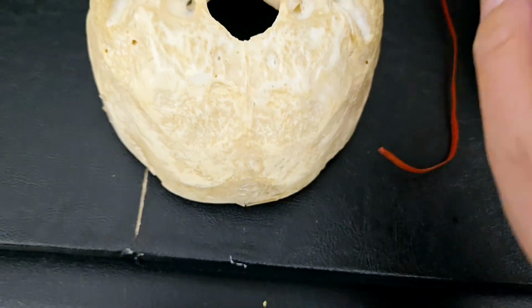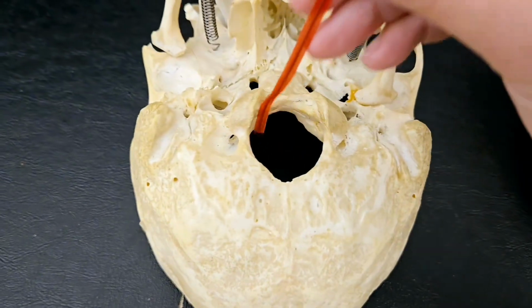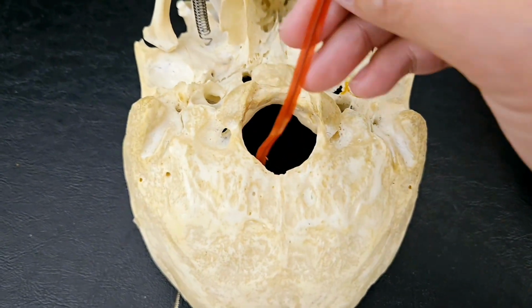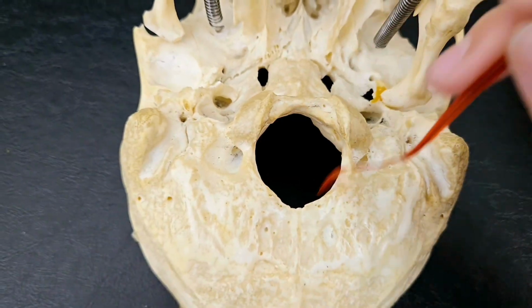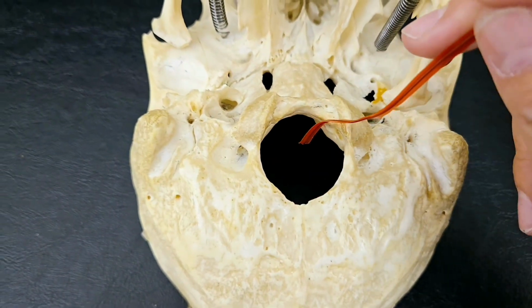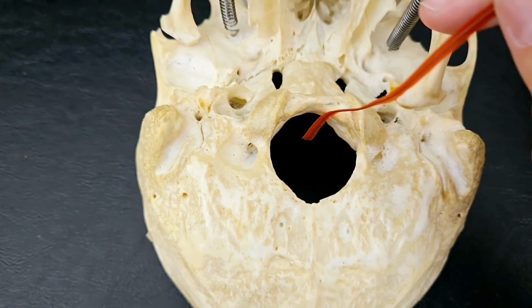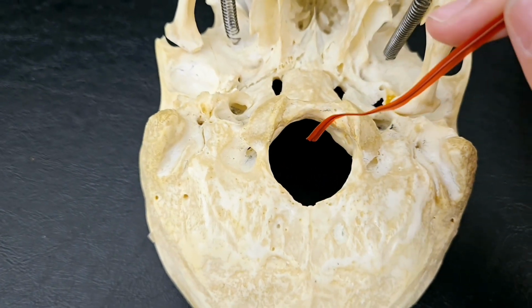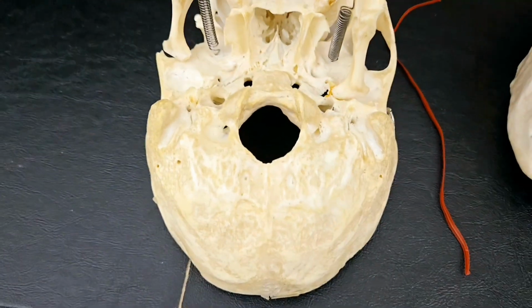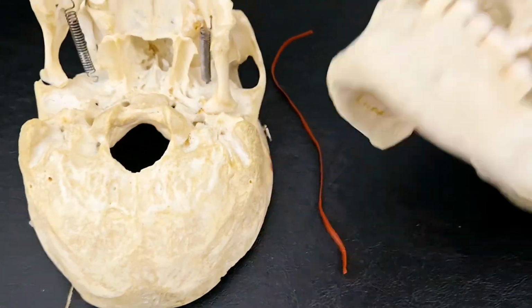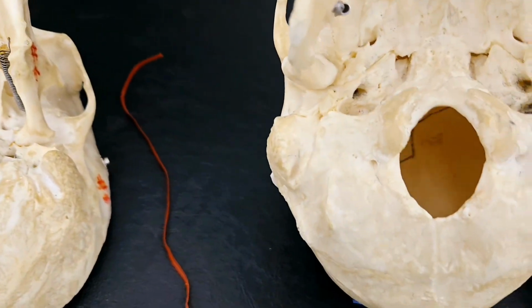And then you have the giant hole right there, which is called the foramen magnum, which is where your spinal cord actually comes out of your brain towards your spine. Okay, so foramen being a hole, magnum being giant. So literally a giant hole is what it is. Foramen magnum right there. Or if you flip this skull upside down, you can also see the foramen magnum right there as well.